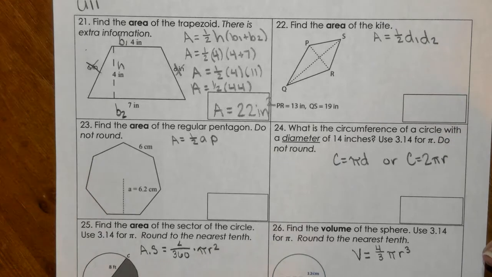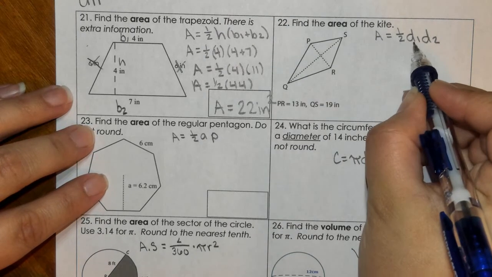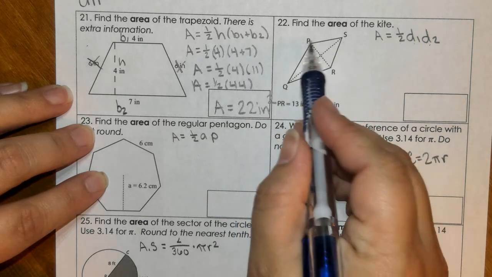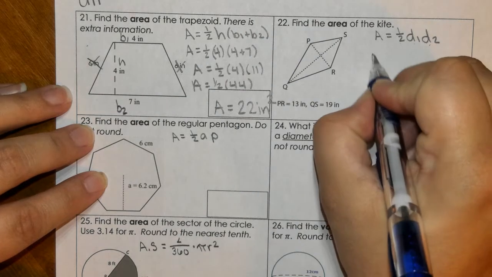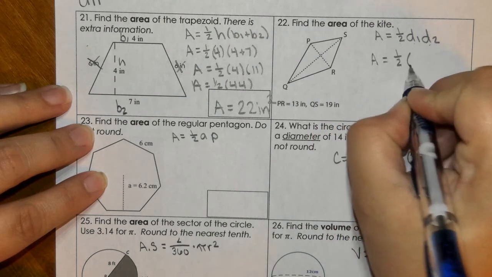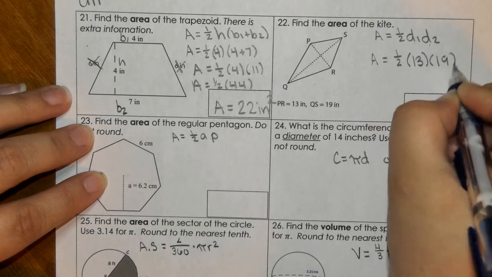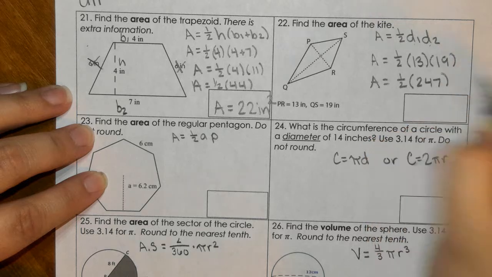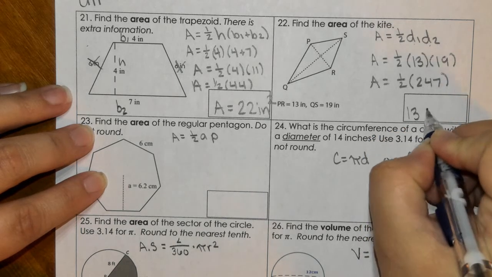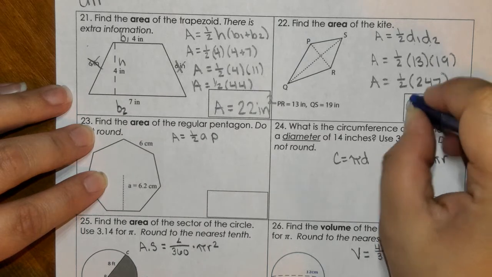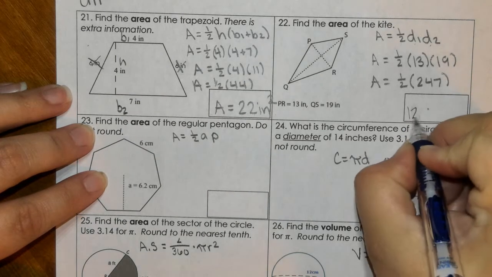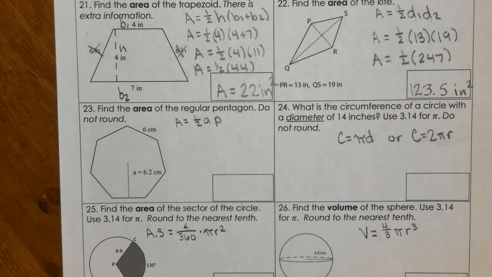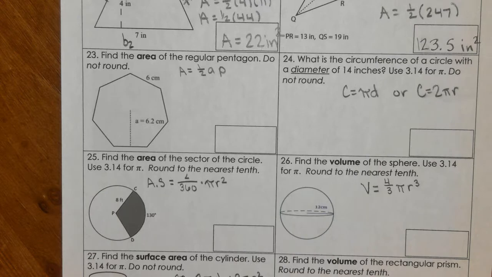For finding the area of a kite, it's 1/2 times diagonal 1 times diagonal 2. Down here you see that we're given your two diagonals, PR and QS. So it's just a matter of plugging in. So if I multiply those together, we get 247, and then half of that would be 123.5 inches squared.